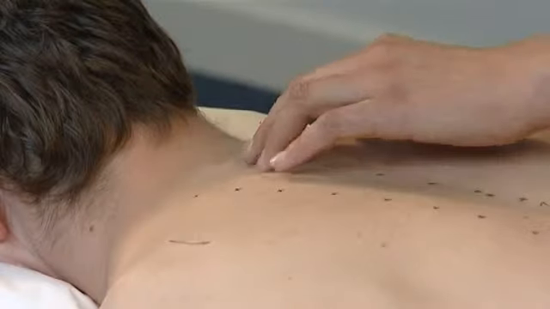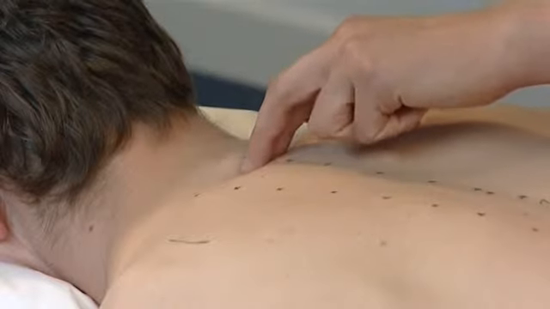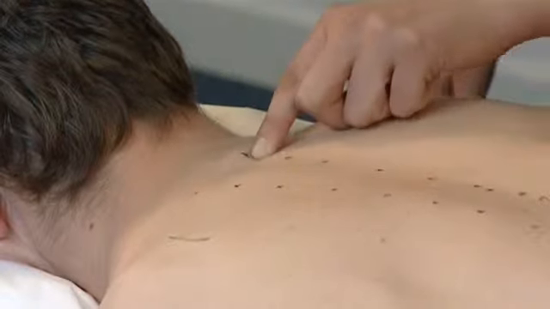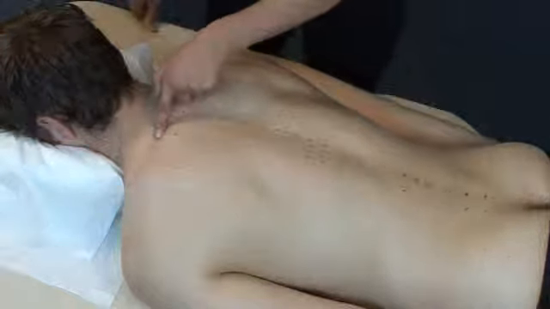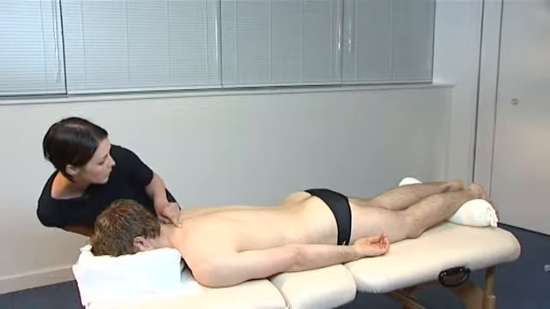Bladder 11 is 1.5 sun lateral to the posterior midline, below the spinous process of T1. You're going to find the inferior border of T1 and come directly lateral to it on the height of the paraspinal muscle.